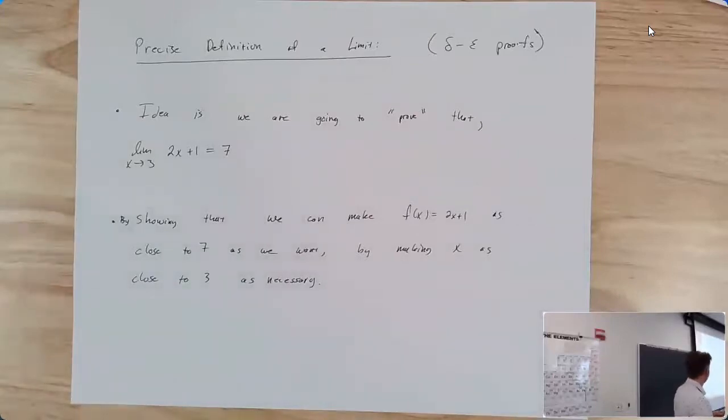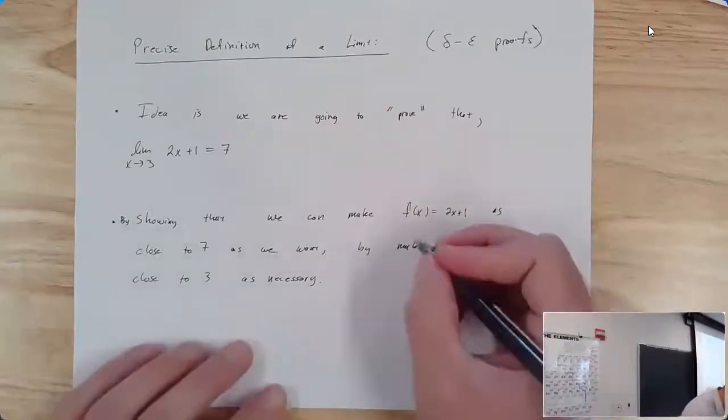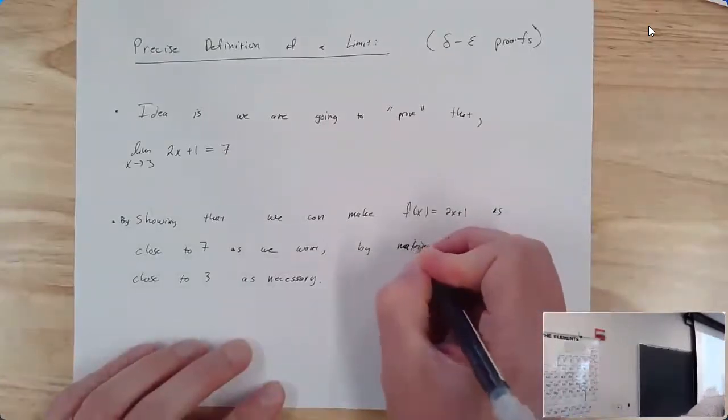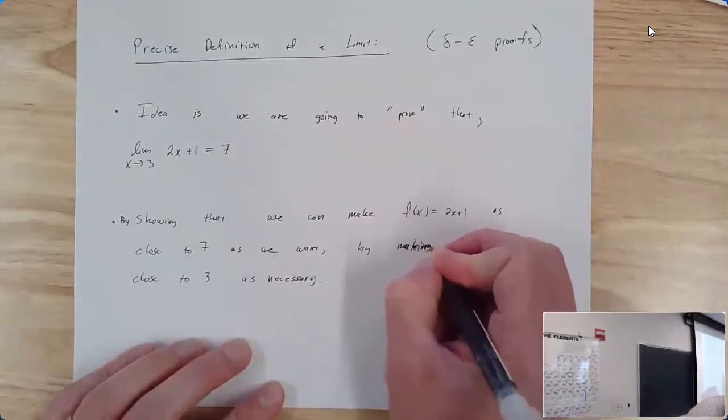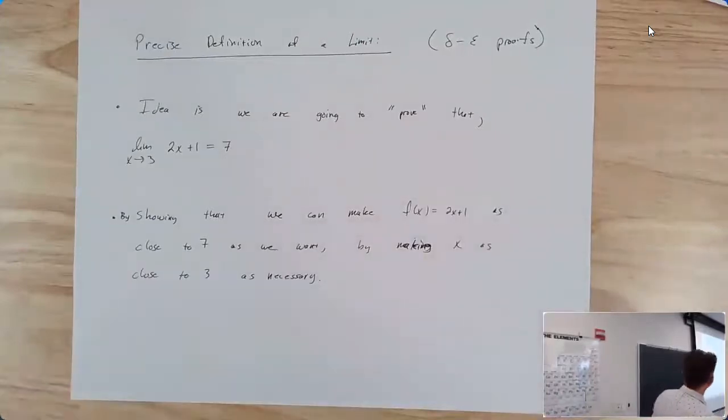What does it say after by? As close to 7 as we want by making x as close to 3 as necessary. Yeah, and never feel like you can't ask for clarification on my terrible handwriting. That's always something you should be able to ask.